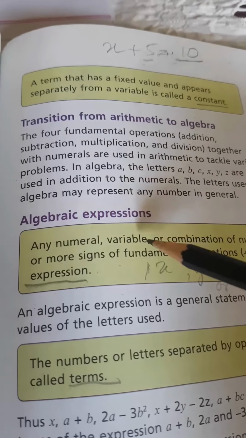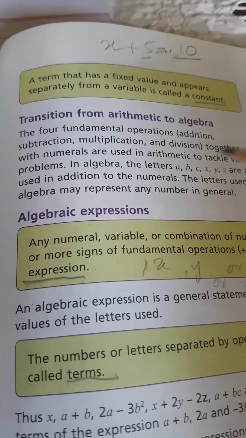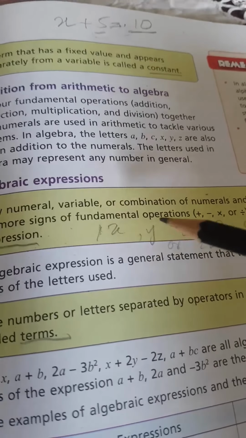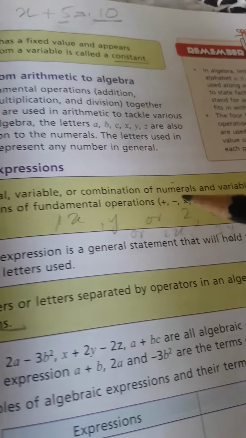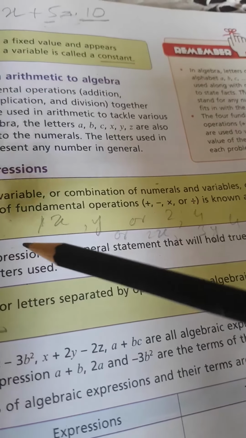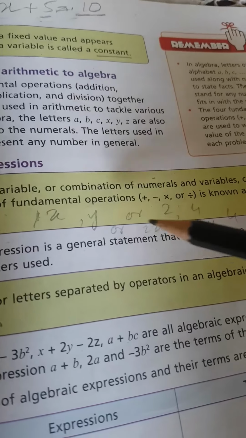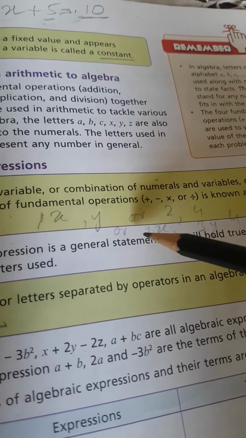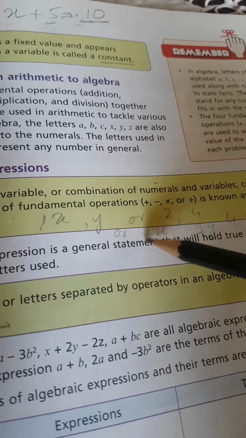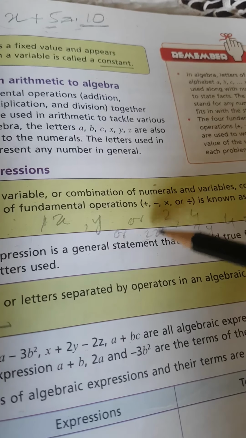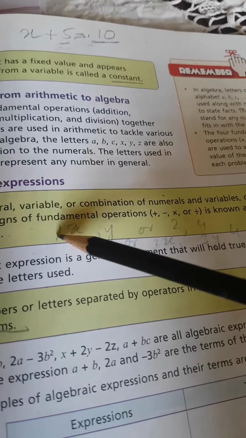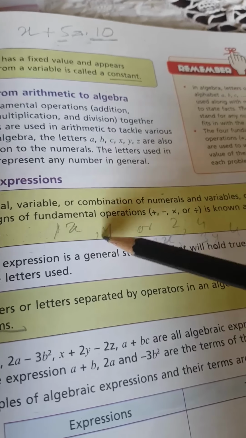What is an algebraic expression? When you combine numbers alone, or variables alone, or variables with some coefficient given, like 2x, 2 is said to be the coefficient of x. Numbers separately or variables separately, x means 1x, y means 1y.